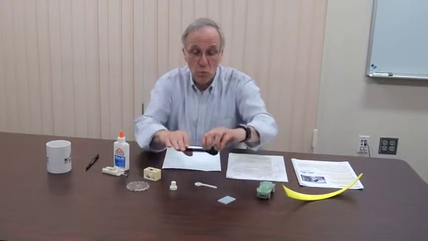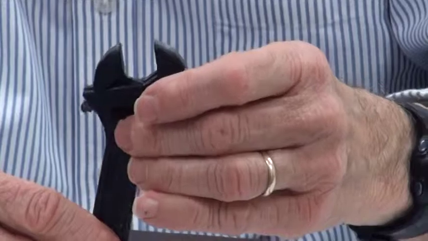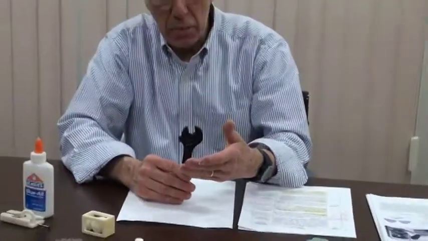Similarly, we have a wrench here, and this actually works. And this was produced again using two materials, a base material, which is what you see here, and then a filler material, which was then dissolved away after the whole part was made.